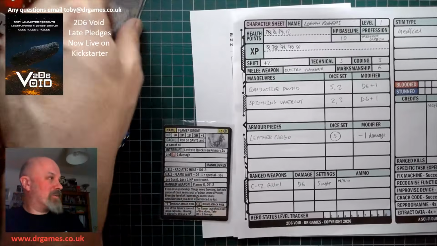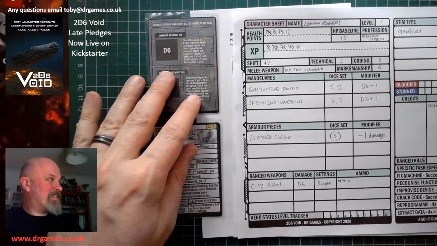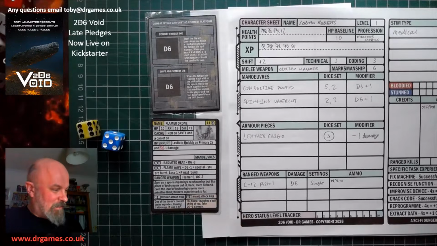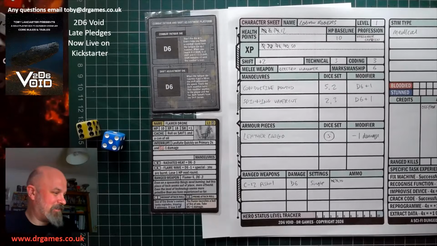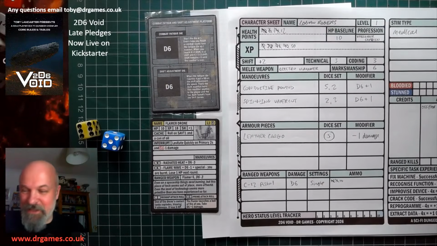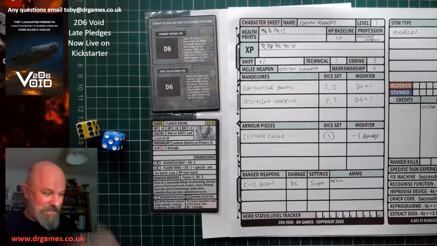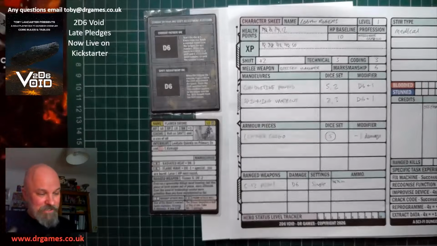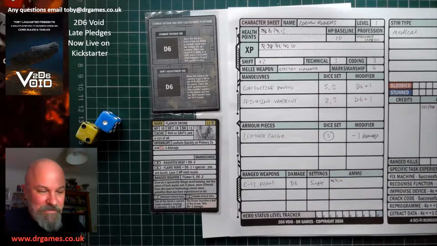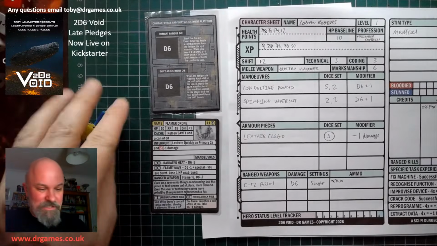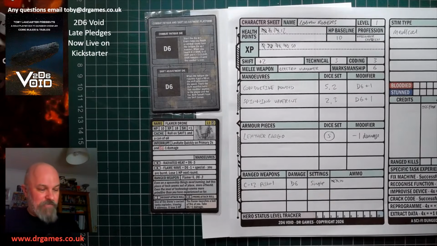Yeah, absolutely. It's pretty tough, this one. Okay. Char-grilled Logan Rogers, I think so. Right, let's try this. Right, I'm going to shoot this bugger. Right, so let's roll. He does actually have a flamer, so he's going to shoot back.